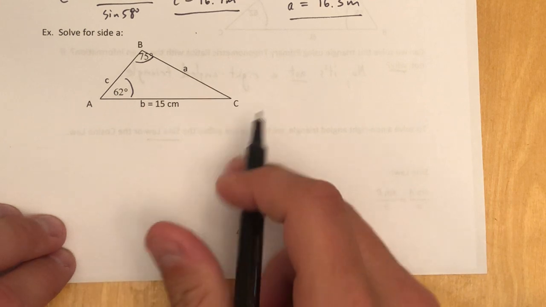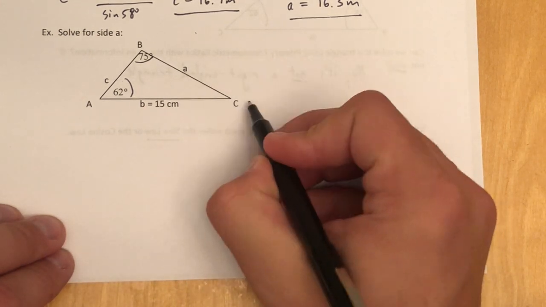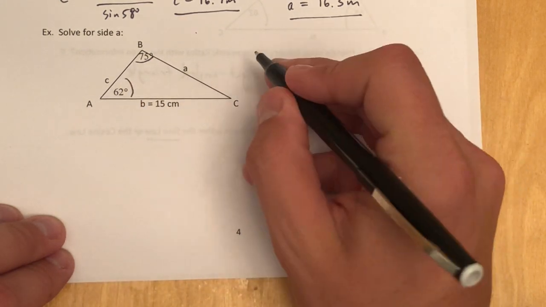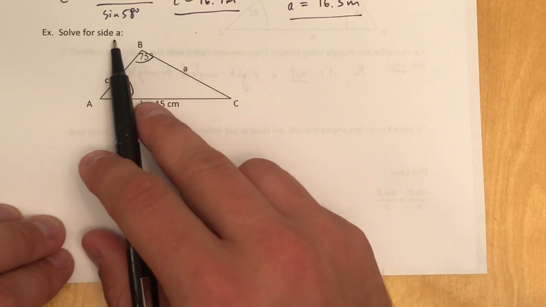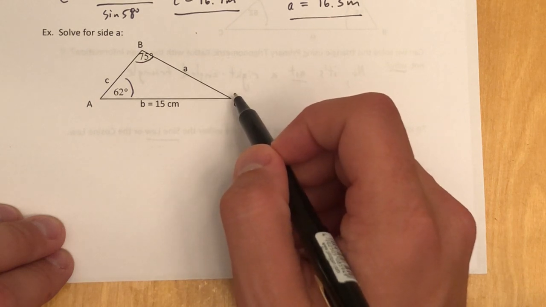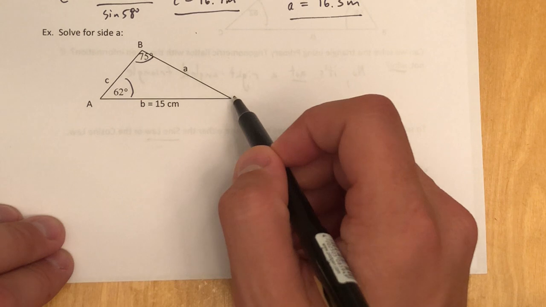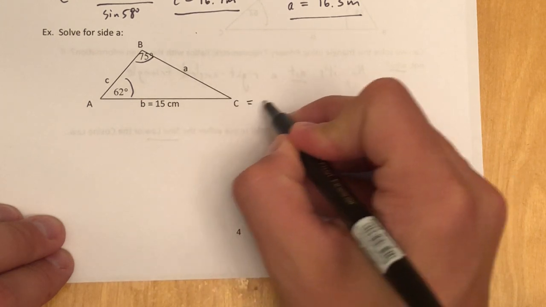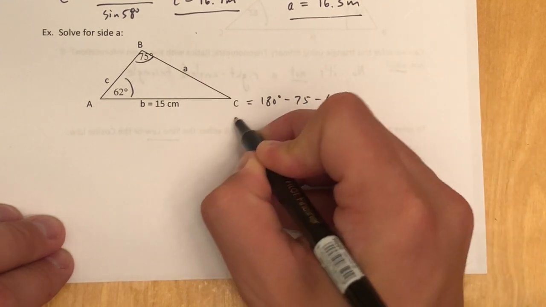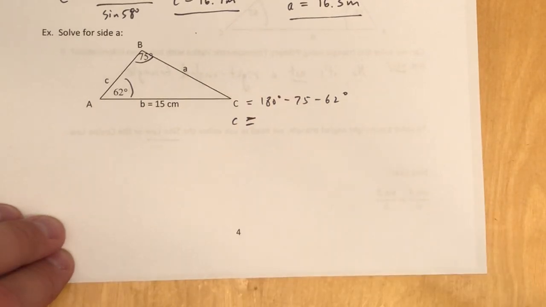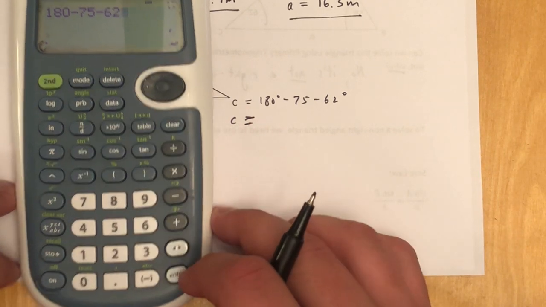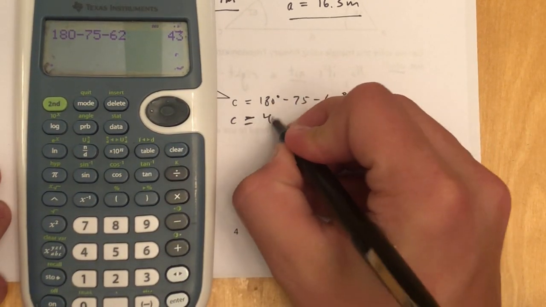So I often like to start with finding what I need to know or do know right away. Let's look at this angle. Last time we didn't do that right away, but here we have two angles. Let's just solve for C right away. Technically we don't even need to solve for C, because we need to solve for side A. So if you are reading this carefully, you don't always need to solve for that. I'm just doing this for practice: how do you solve for this angle? You remove the other two angles from 180 degrees. So it's 180 minus 75 minus 62, and you're going to get 43 degrees.